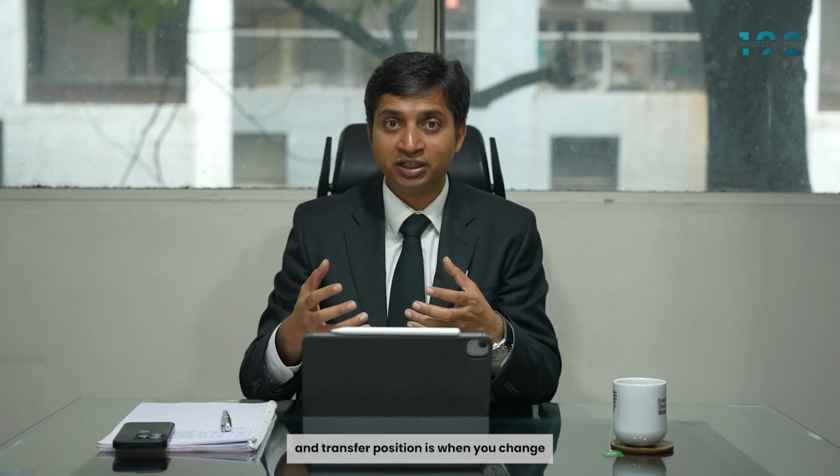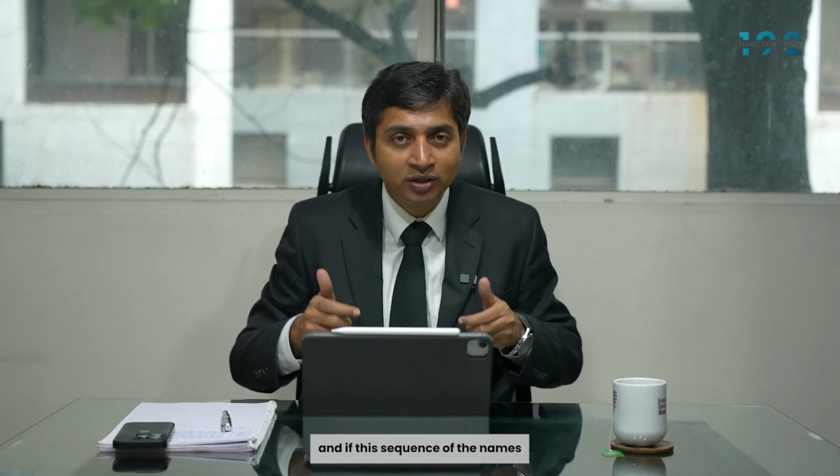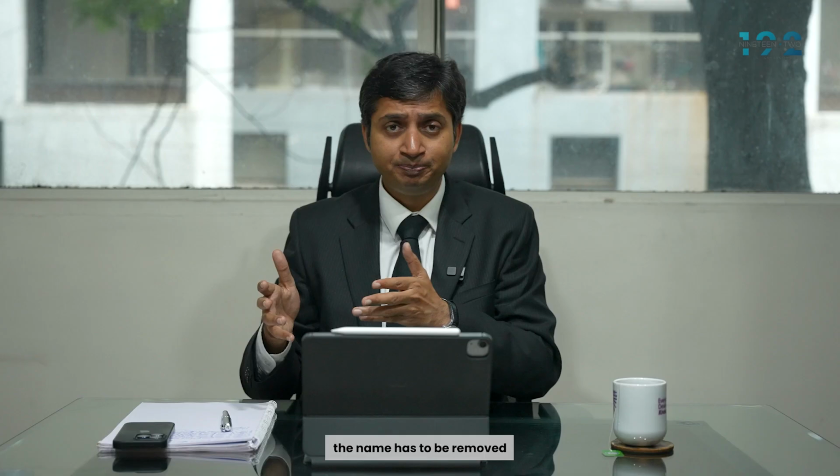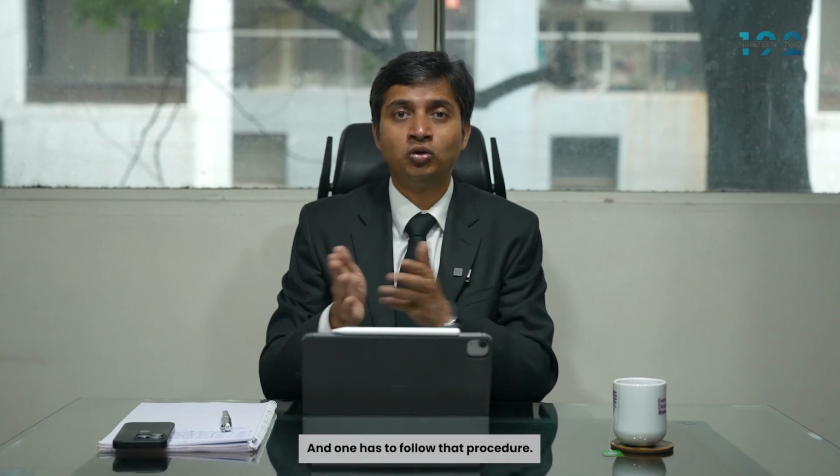And transposition is when you change the sequence of names on the share certificates or on the records of the company. In this case, if the shares are held jointly by two persons and the sequence of the names has to be changed, or one of the shareholders dies and the name has to be removed and the sequence changed, then this will fall strictly under the procedure of transposition of names on the company's records, and one has to follow that procedure.